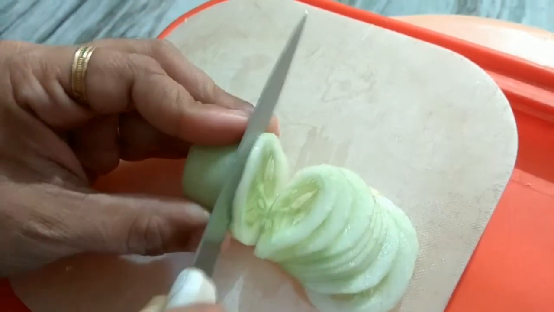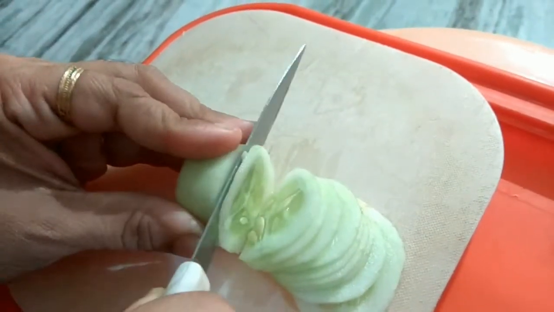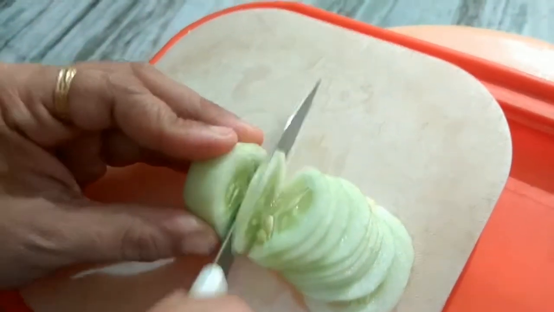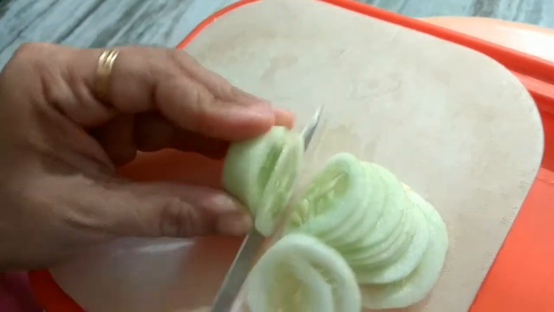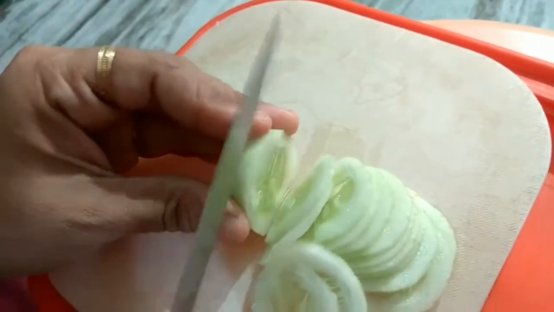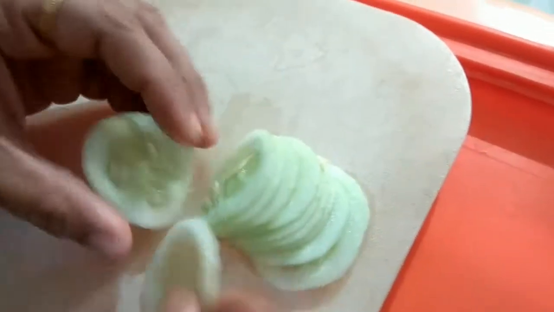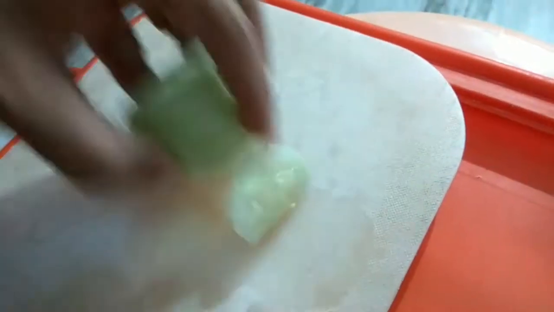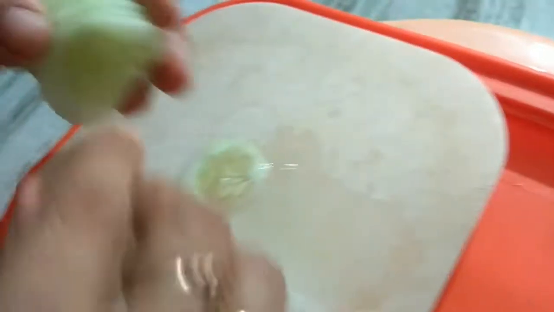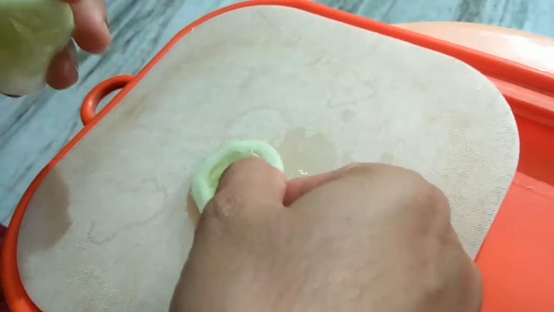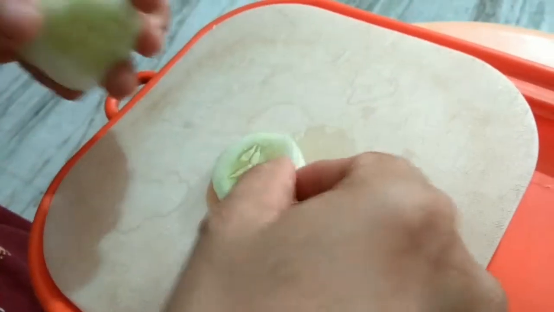By cutting this cylinder shape, we are going to get many circular shapes. Now, when we place the circular shapes one on the other, the shape of a cylinder is formed.